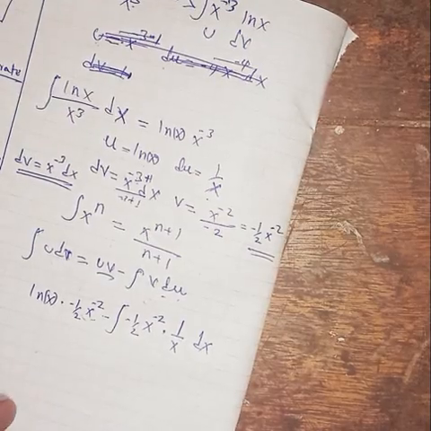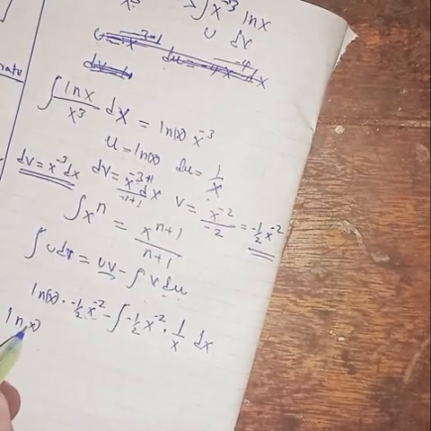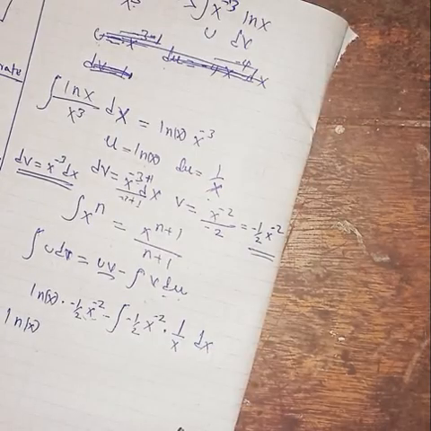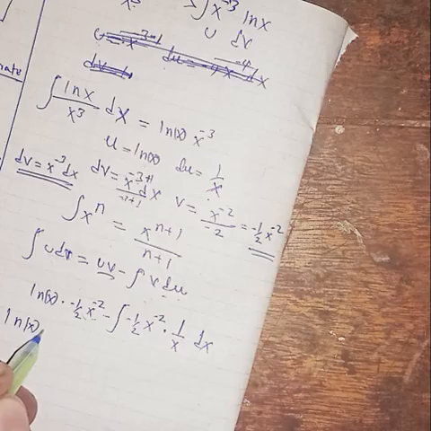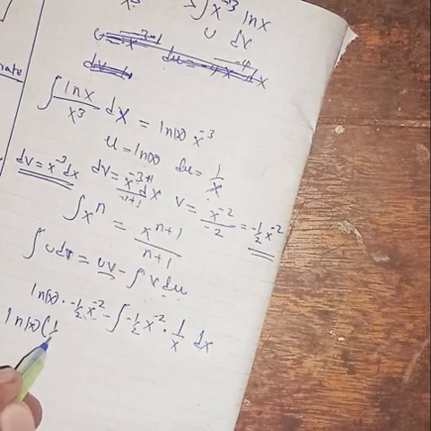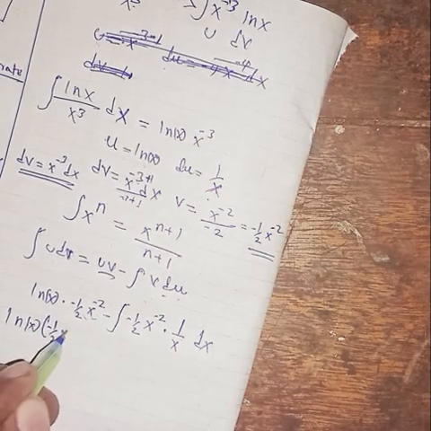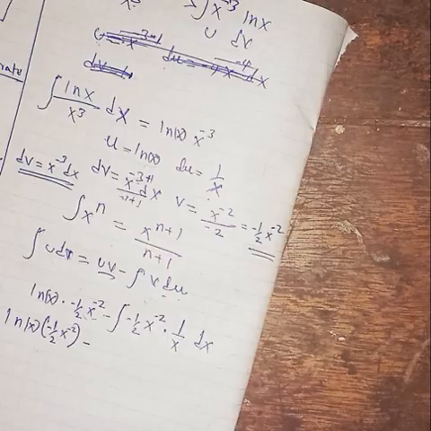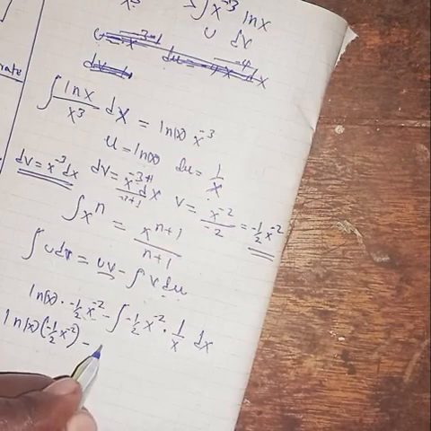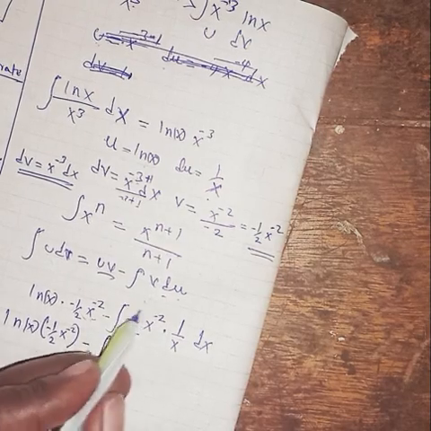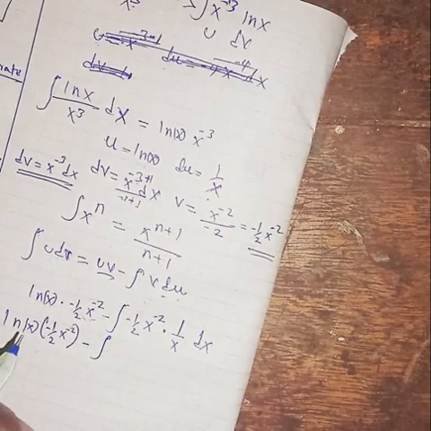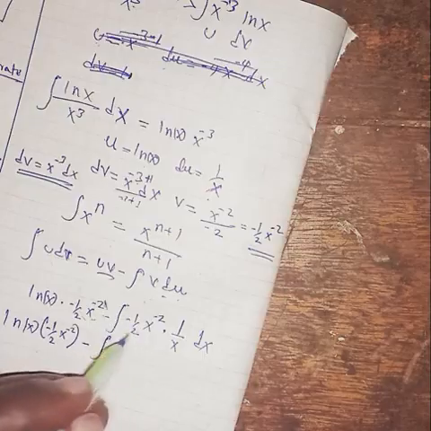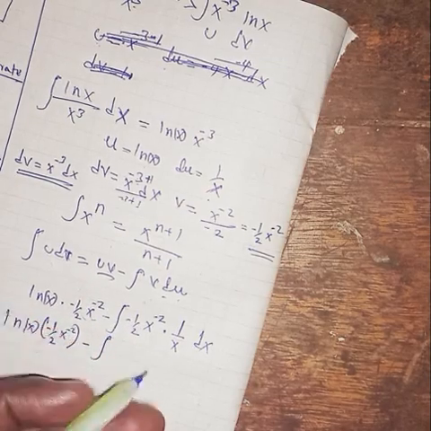So look at here. We want to go step by step. ln x into bracket, negative half x negative 2, minus the integral. Let us do the integral of all of this. How do we integrate such a thing?